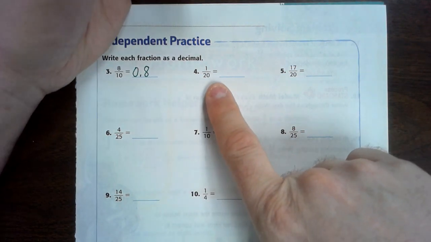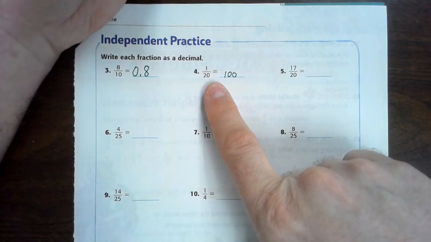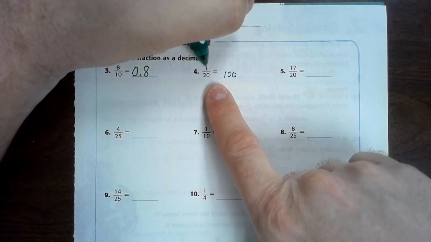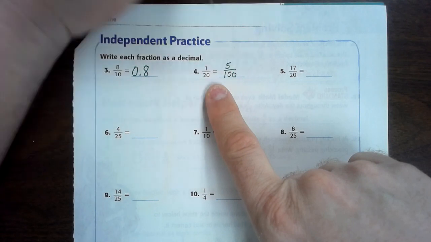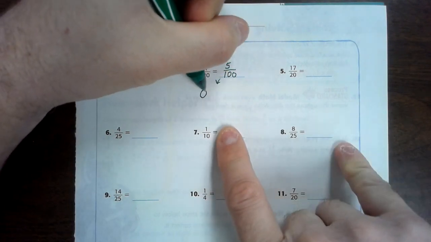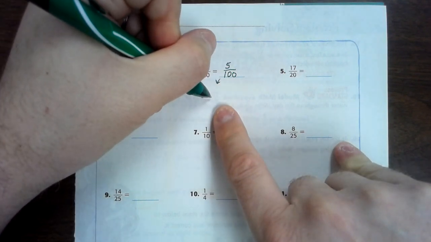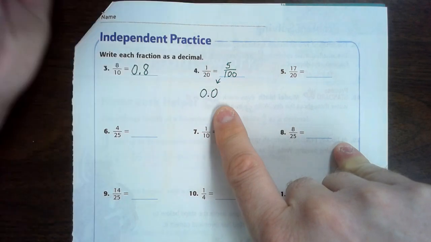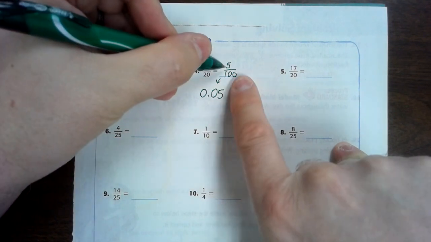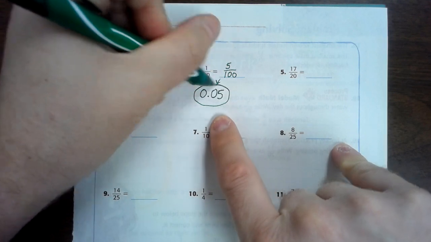Next one, 1/20. Okay, so that's higher than 10, so it means we definitely have to go to 100. So we have to multiply 20 by 5. So we're going to multiply the 1 by 5, which gives us 5/100. Now this is a little trickier because the actual answer down here, remember, you're going to put a 0 decimal. Now remember, if we put the 5 right here, this would be 5/10. So we have no number, so we have to put 0 right there. And then we put the 5 right here because that's the hundredths, because that's what it says, 5 hundredths. So that's why we're putting the 5 right there. So 5 hundredths. So our answer is right here.